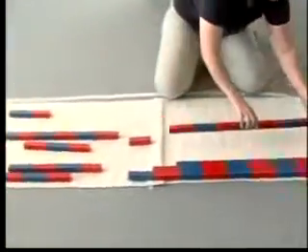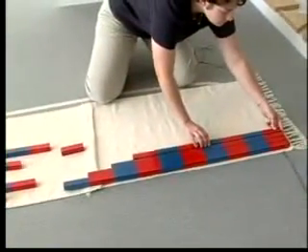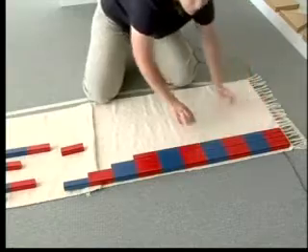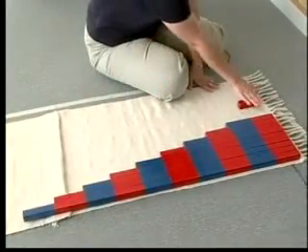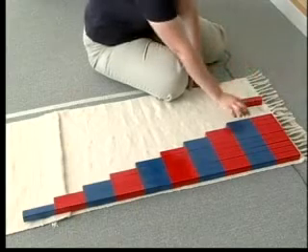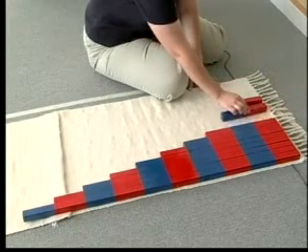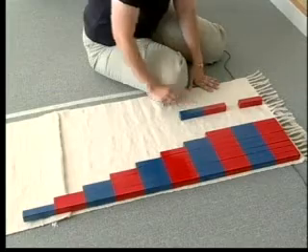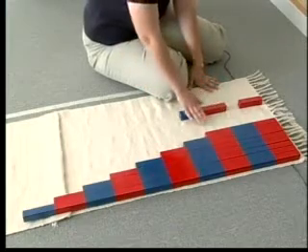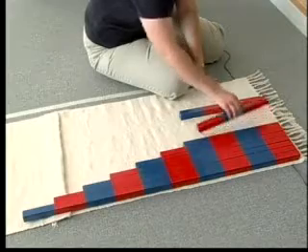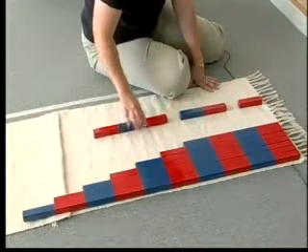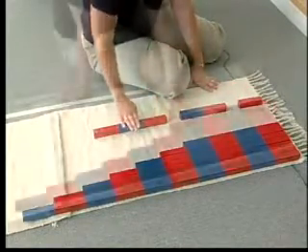Each rod is laid down slowly in descending order. The first rod is 1. The child says 1. The second rod has 2 units. The child counts 1, 2, and so on. The rods provide a visual and tactile representation of comparative length and the first sense of the meaning of numbers.